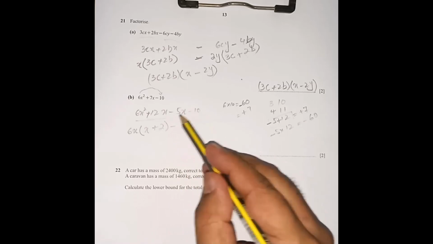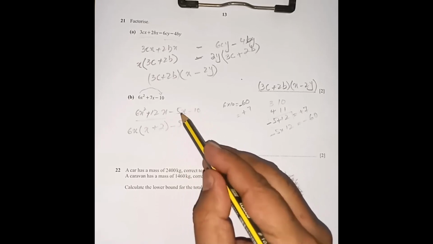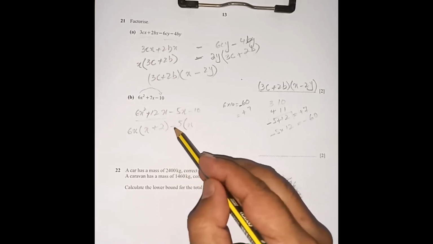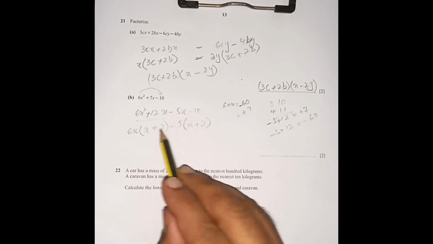After that 5 is common, so you take 5, and minus 5 crossed with minus 5 gives plus 2, so it should be the same.